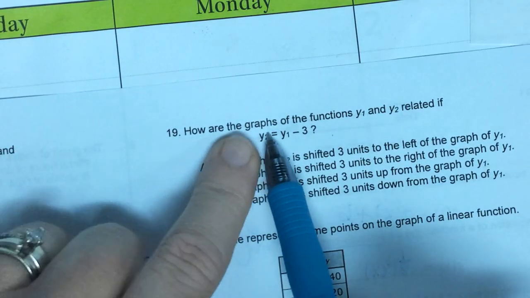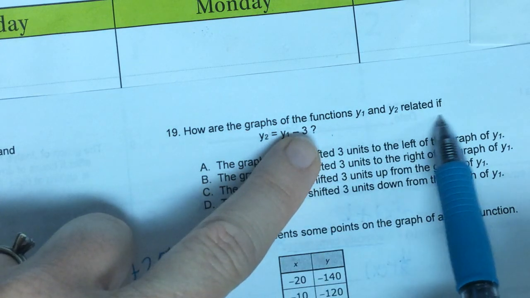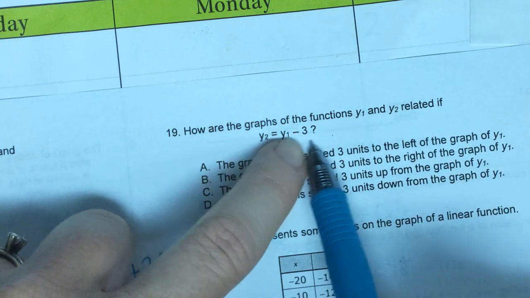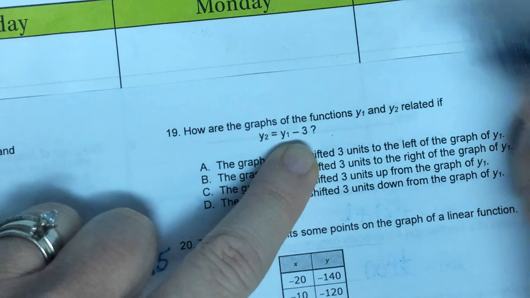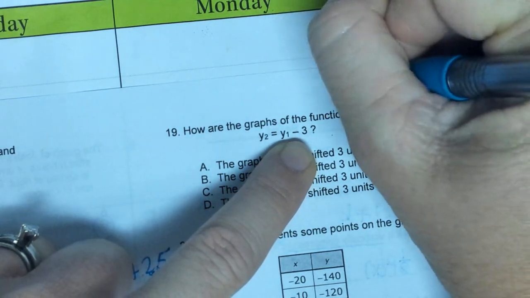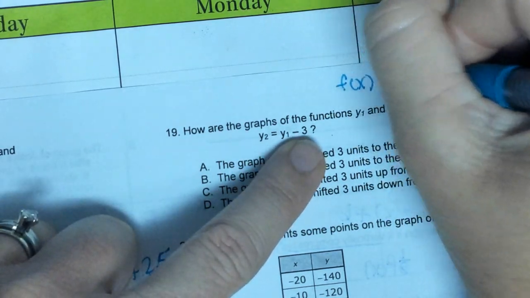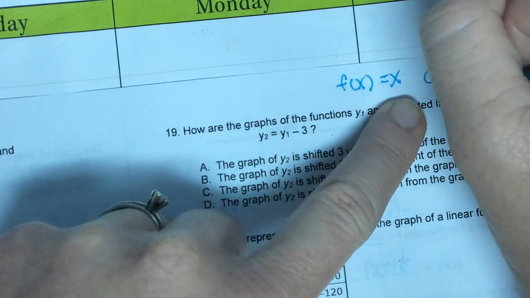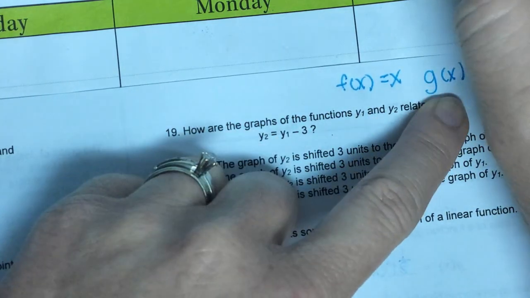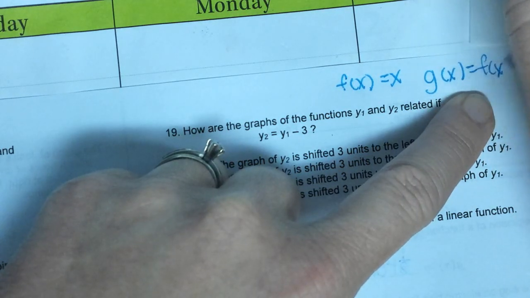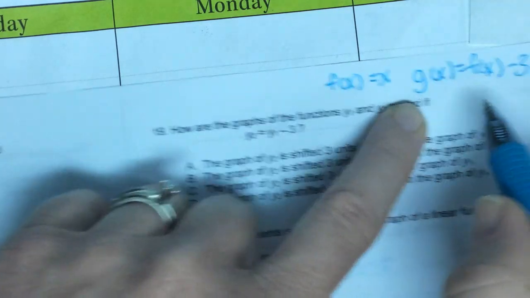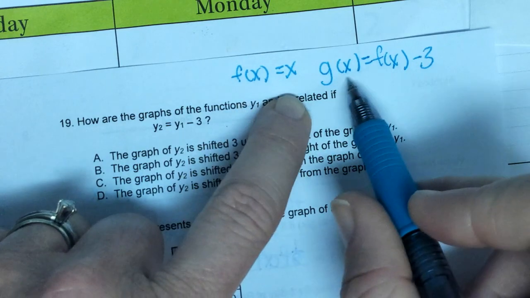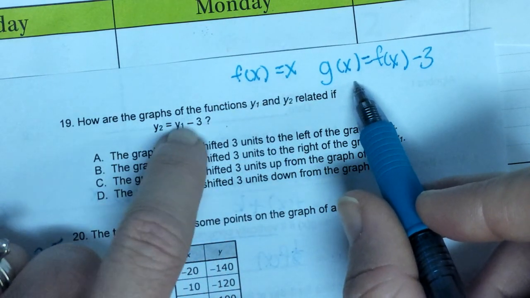Okay, so how are the graphs of the function y1 and y2 related if y2 equals y1 minus 3? So this is how I want you to think of this. Originally, we told you that f of x equals x. That's our linear parent function here. And then we were able to take g of x and translate that to be equal to f of x minus 3. So this is that same concept, but instead of using this function notation, we're using y1 and y2.